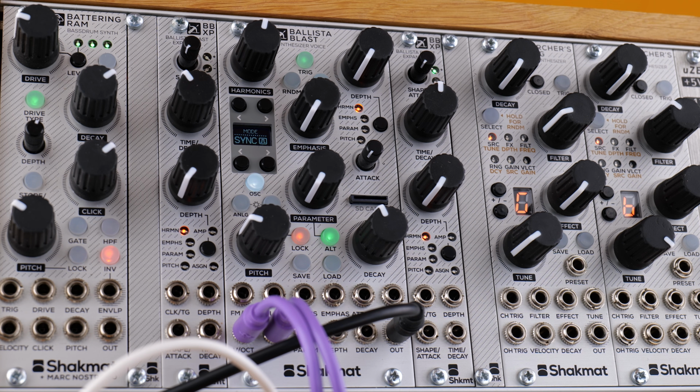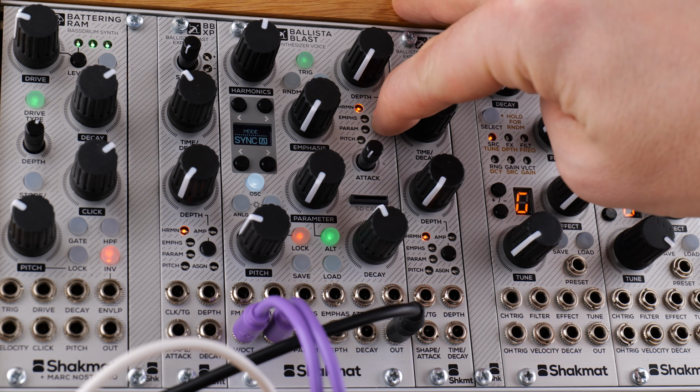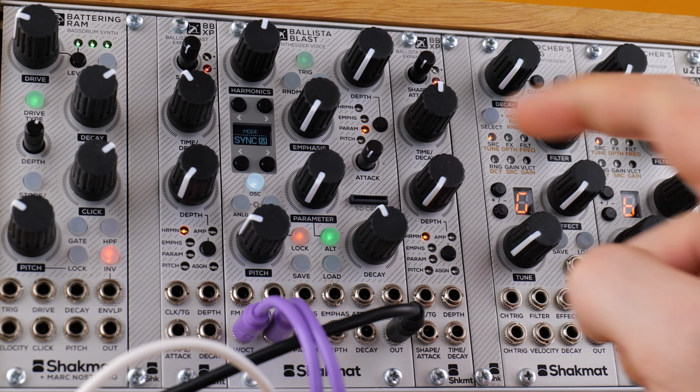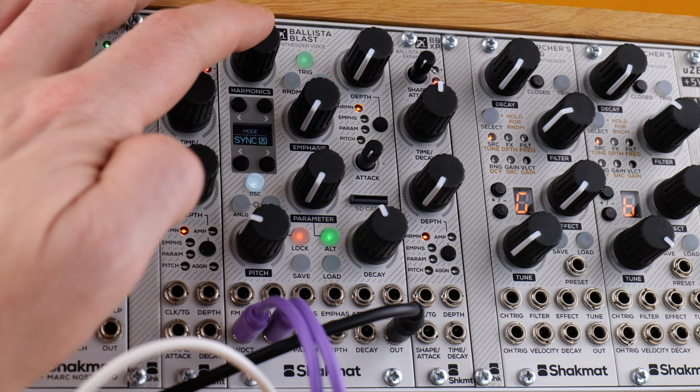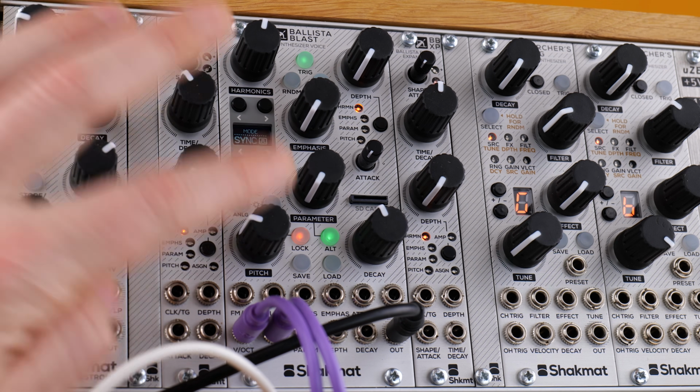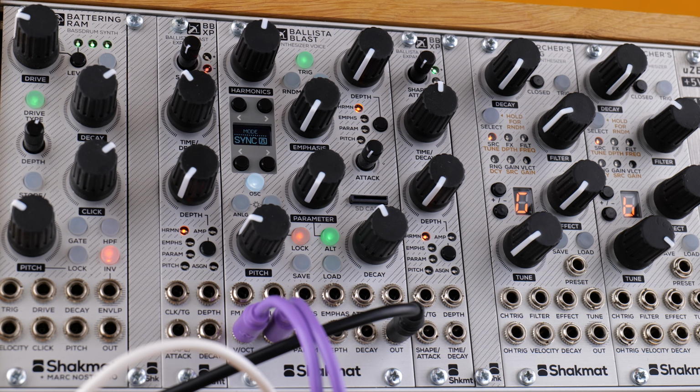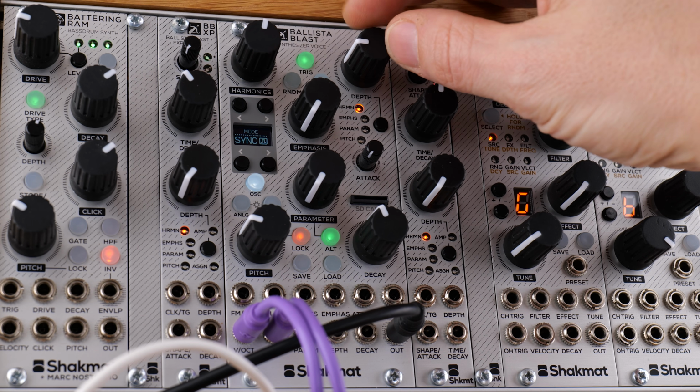Let's now check the depth potentiometer with the small menu with 4 LEDs and a button. This menu allows you to assign the envelope to different destinations. Those destinations are harmonics, emphasis, parameter, and pitch. Let's add some depth to harmonics.